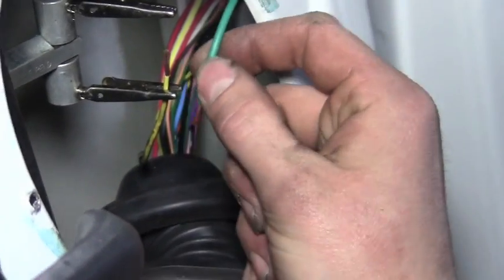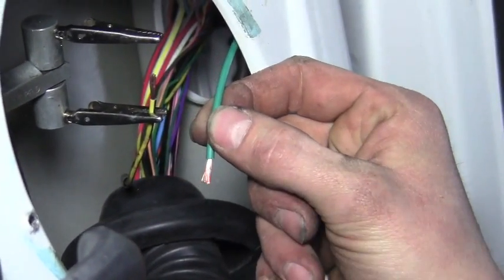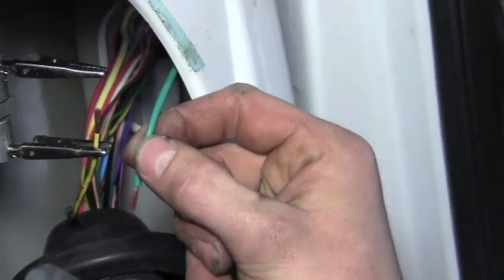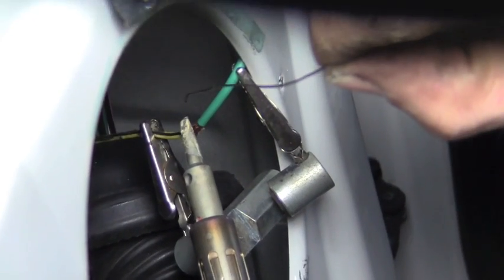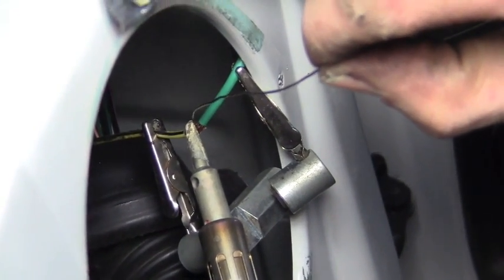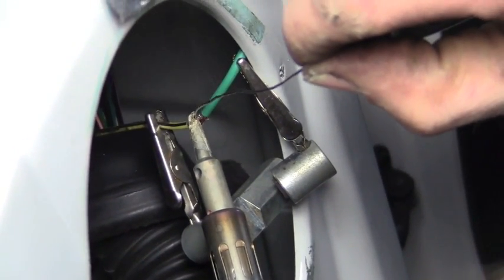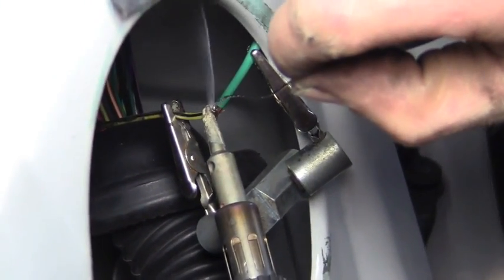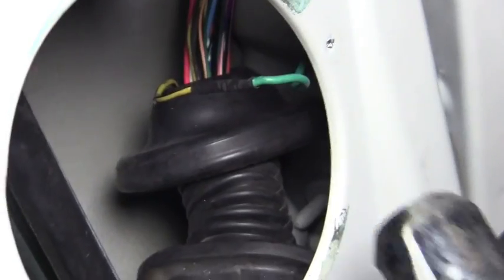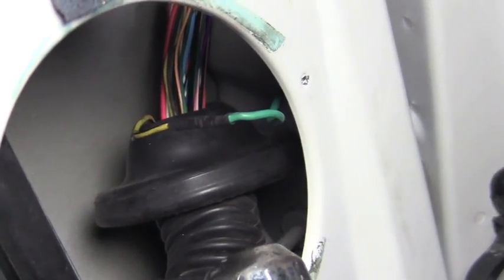Now we're adding more wire to this, but by doing that we're giving ourselves better access to make the repair. This is just making it easier. Alright, now we're going to place a heat shrink on this end of the wire.